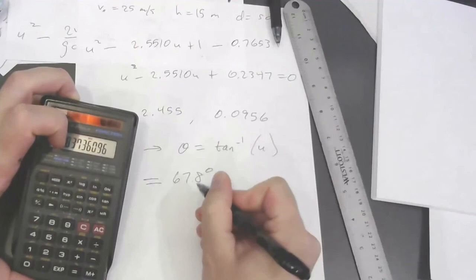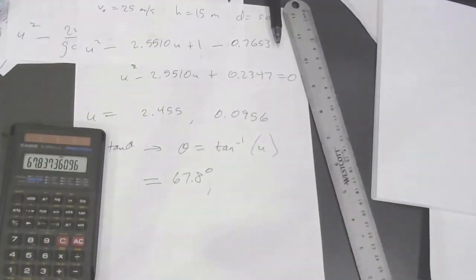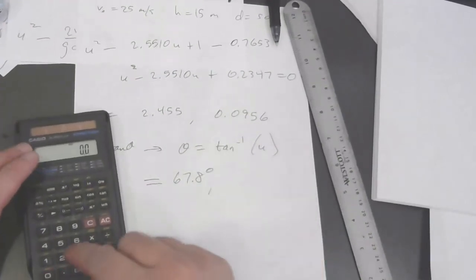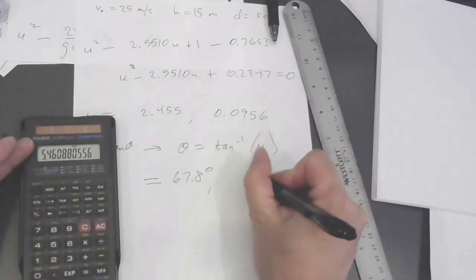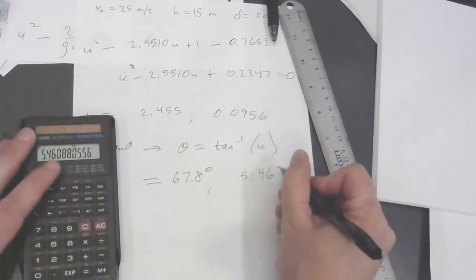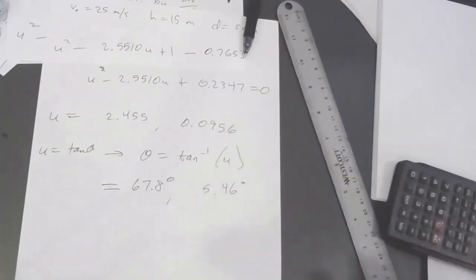That sounds about right, because remember when I was tinkering with the simulation, it was an angle between 65 and 70 that got us close to the target. The other angle would be the inverse tangent of 0.0956, which is really close to 5 degrees, and we found that 5 degrees actually did get it onto the target. Maybe not the bullseye, so I'm going to go back and just check these two angles.